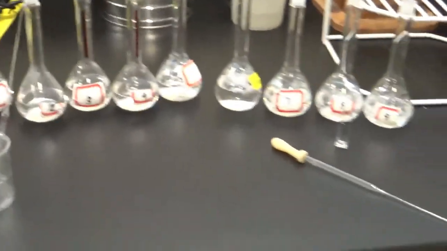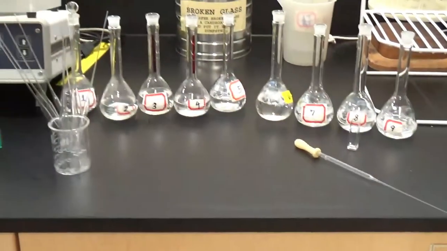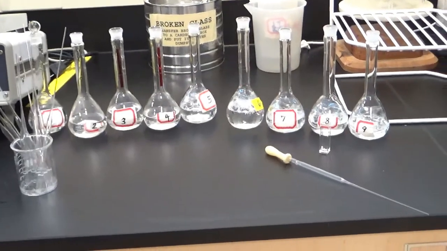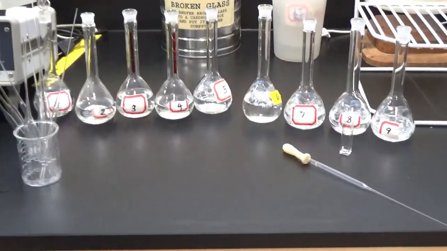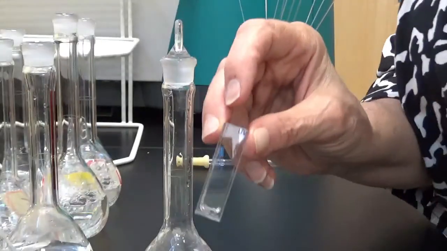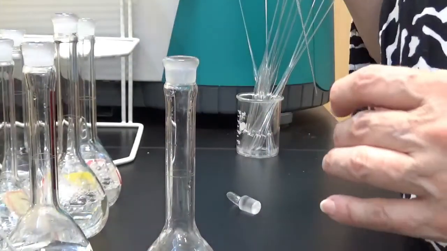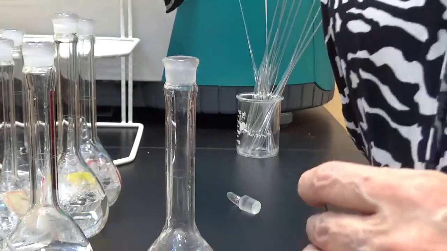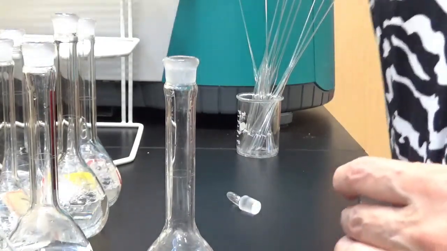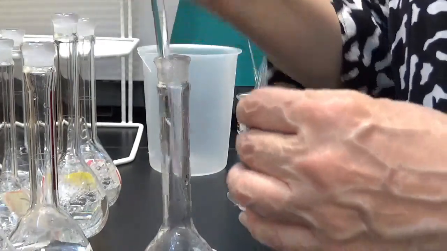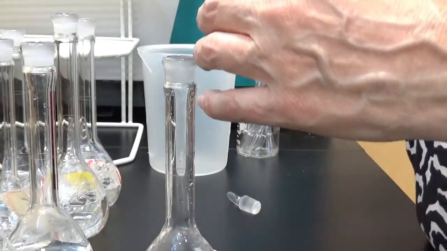So that's my overall goal, and I'm going to show you some of it, but it's a little hard to do it with one hand, so we'll see how this goes. Alright, so here's my cell that I'm going to be filling with solution 1. I have a nice clean pipette to fill the pipette with solution 1.